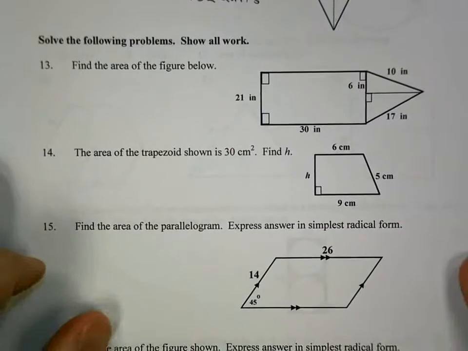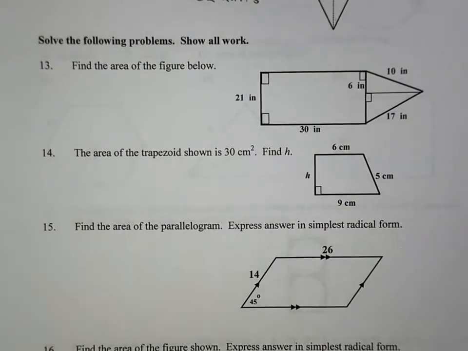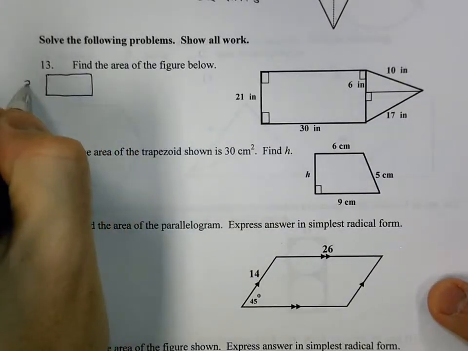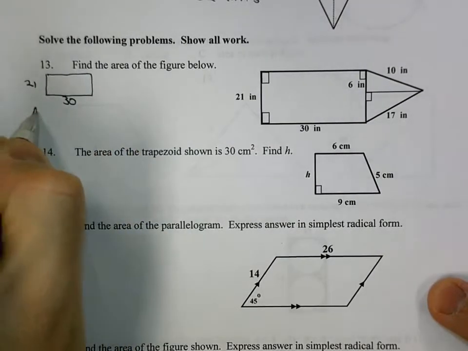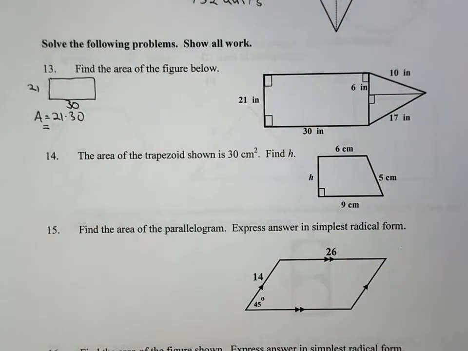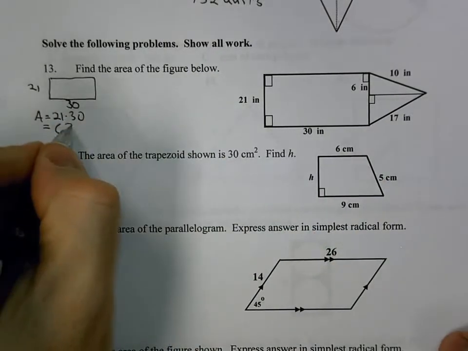Okay, next problem. Need to find the area of the two shapes here. When I look at these, I see the two shapes that I could use as maybe the rectangle and a triangle. Rectangle first is 21 by 30. So that area is 21 times 30, which is 630.